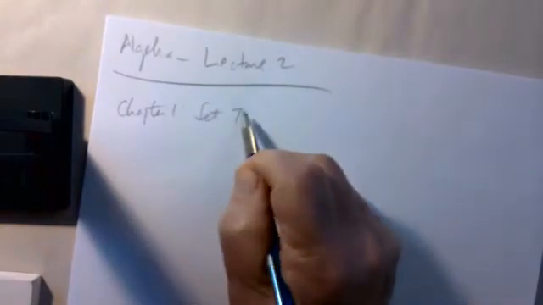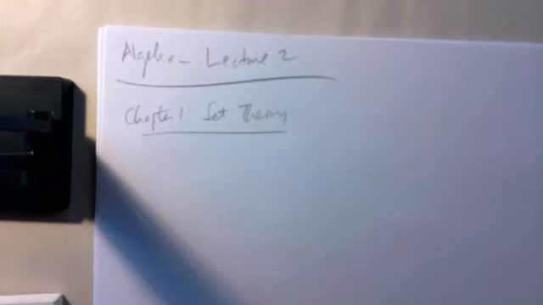So what we start to talk about today is Chapter 1, which is on set theory, which is the basic language for talking about mathematics for the past 150 years or so.